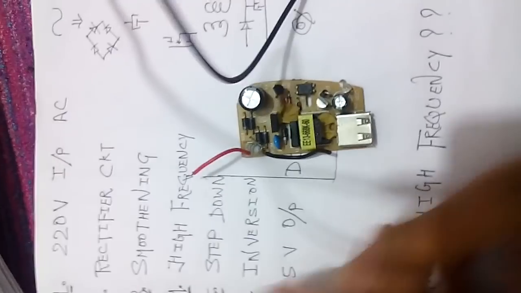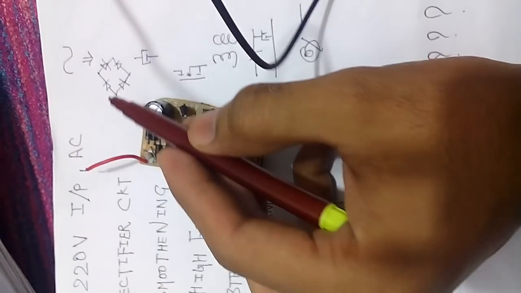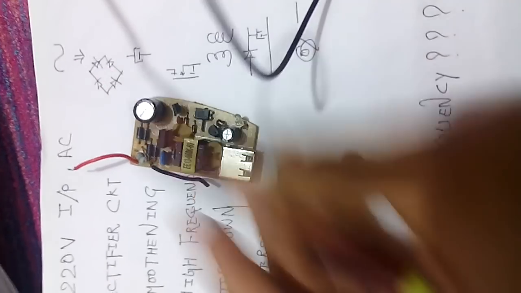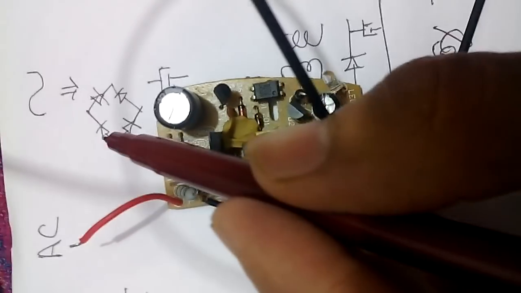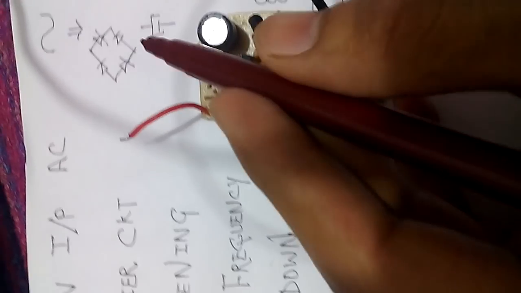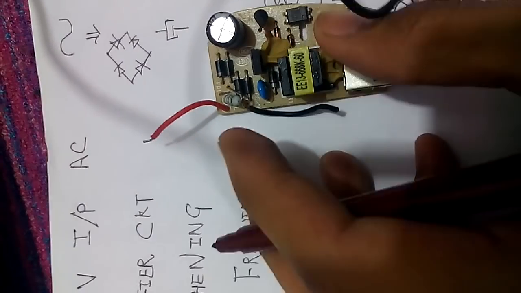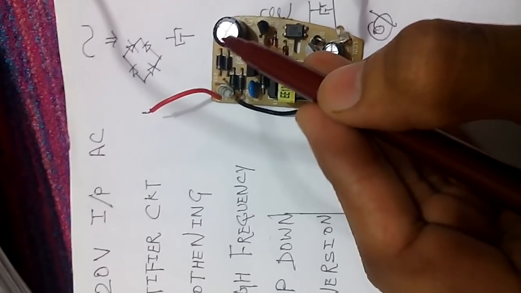Now, the working of this system is that first we get the 220 volt AC input from the supply. After that, this input supply is rectified by a bridge rectifier. In the circuit, these four diodes are connected in this arrangement, and they work like a bridge rectifier. After that, the DC supply is not perfectly DC, so we smoothen that DC by reducing the AC component, and that is done by a capacitor. You can see this capacitor here.